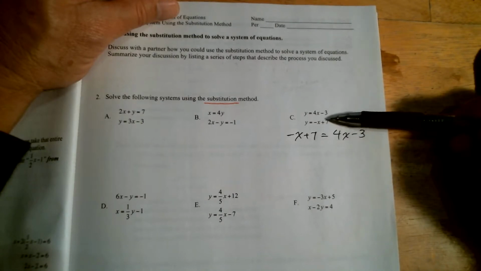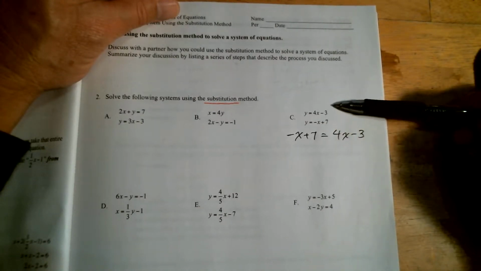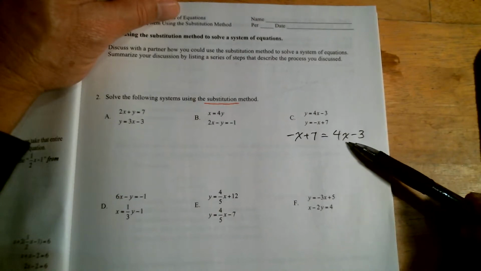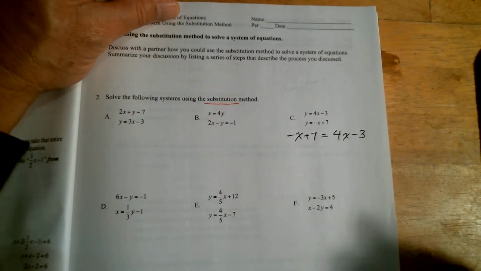I just brought this value of the second equation of y, substituted into the first equation of y, and made it equal to that value, 4x minus 3. Now I can solve for x. So let's solve for x.